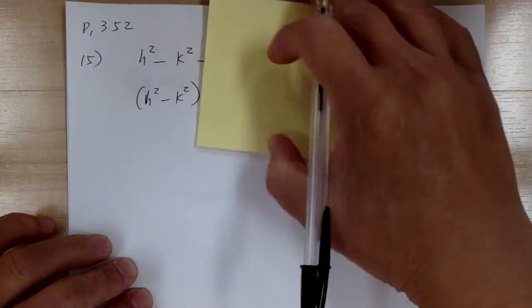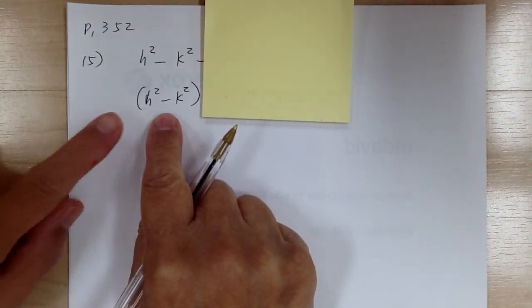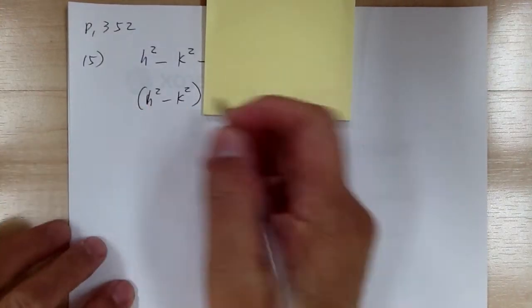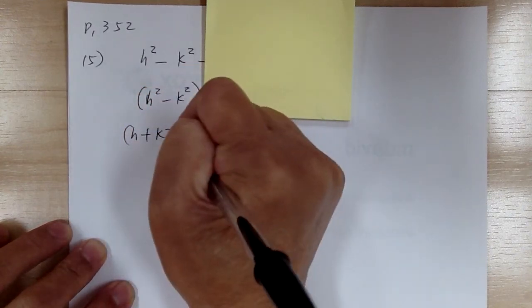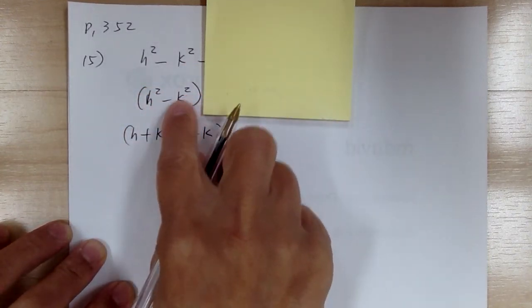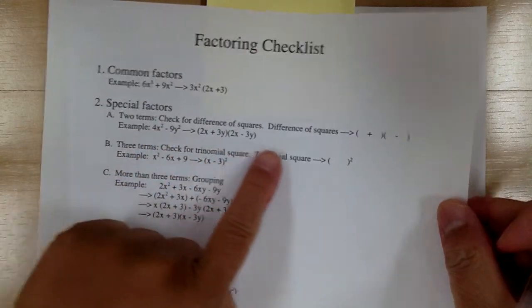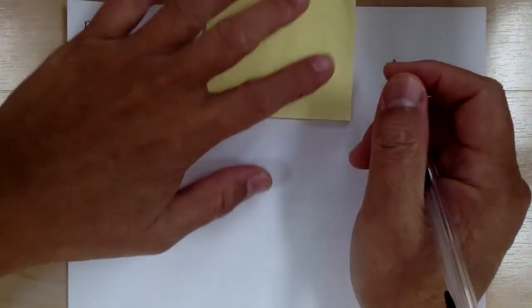Okay, let's do this half here. Again, you have to go through the checklist, right? So step 1, common factor, cannot. But step 2, this is a square minus square. So this is your difference of squares, so it would be h plus k, h minus k. So this factors into that. That's your step 2a. That is this one here. That's why you always have to go through the checklist. Okay, that takes care of that.